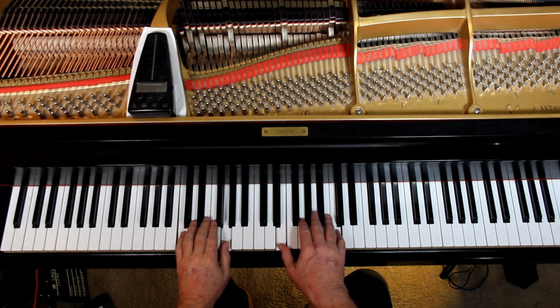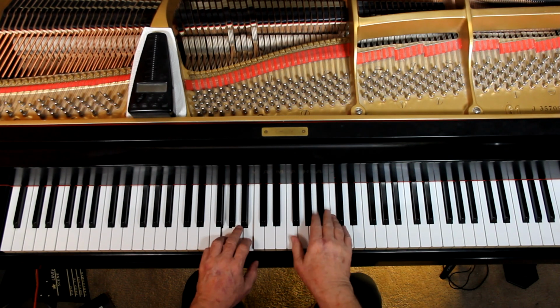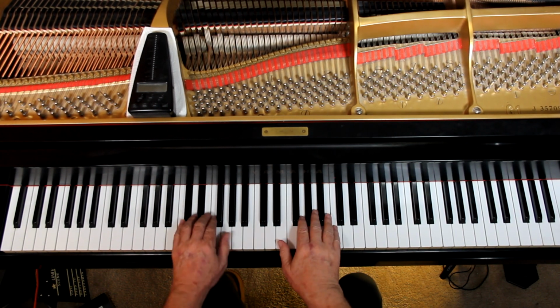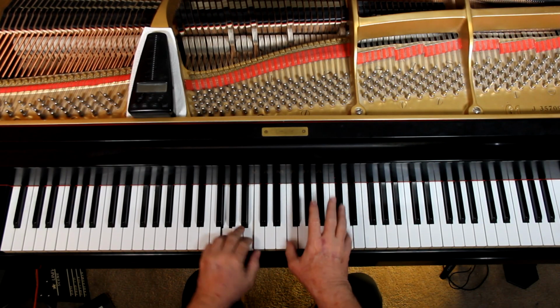The poco allargando there, allargando means slow down a little bit. That means stretch it out a little bit. Just don't do it a lot. The poco means a little, just a little bit. Yeah, let some notes linger.